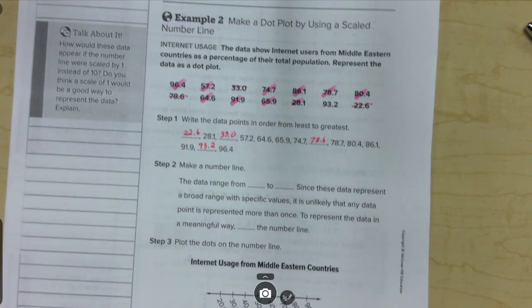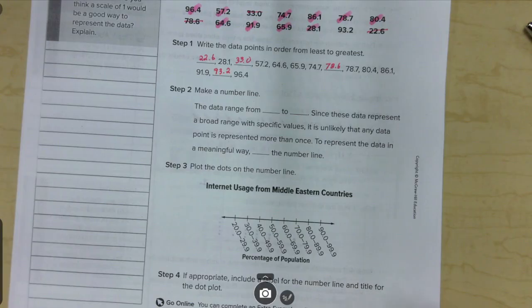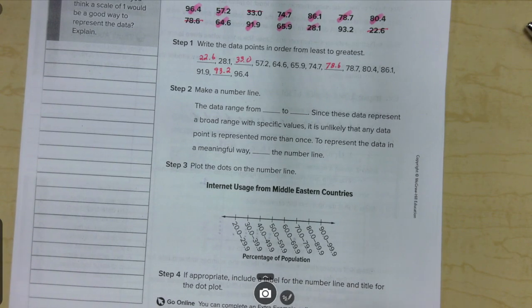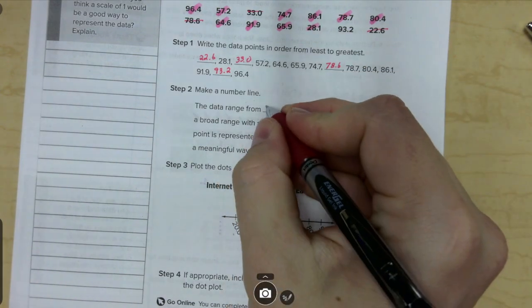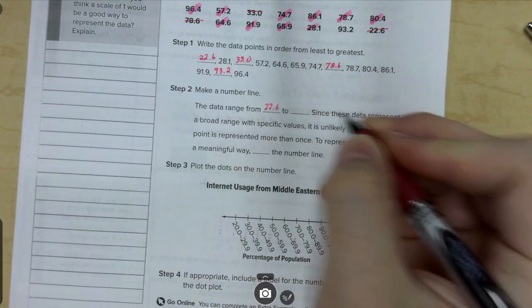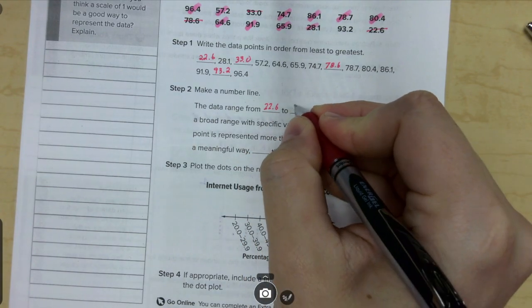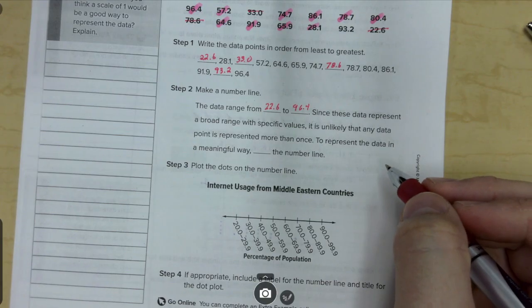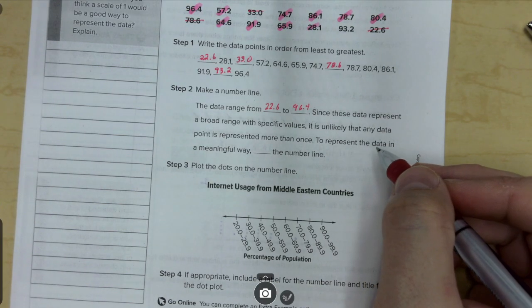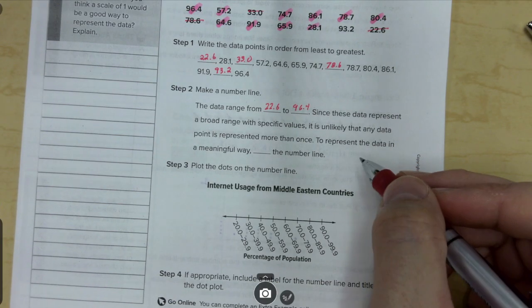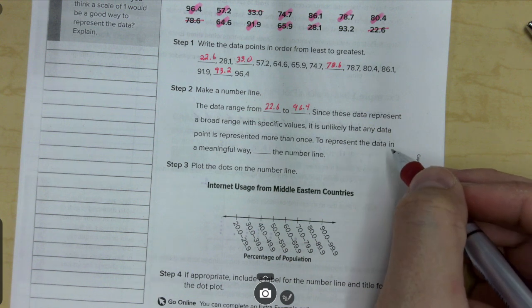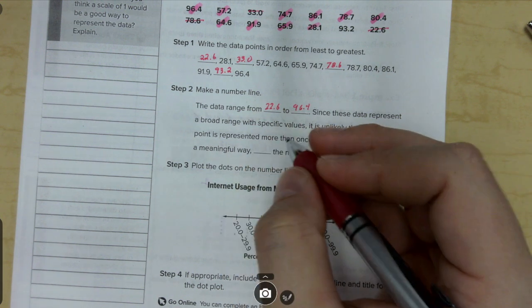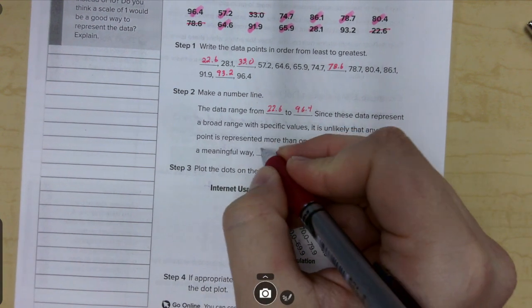Make a number line. All right, they've made our number line down here. It says the data range from 22.6 to 96.4. Since these data represent a broad range with specific values, it is unlikely that any data point is represented more than once. To represent the data in a meaningful way, it wants us to scale the number line.